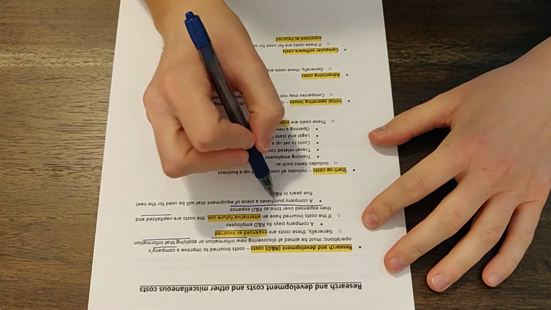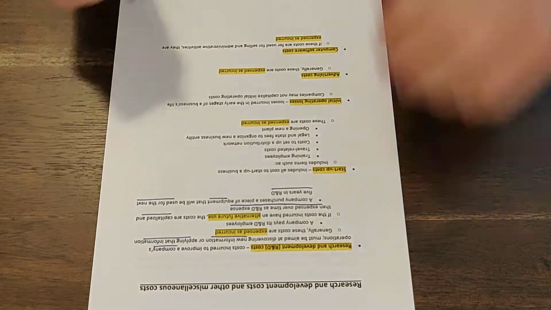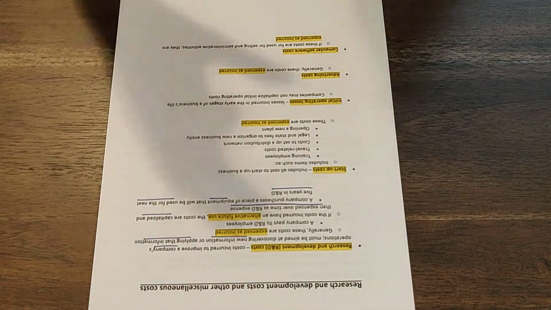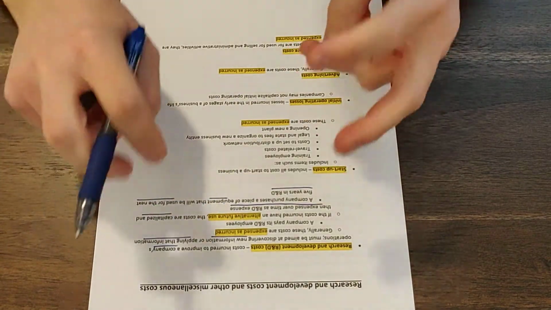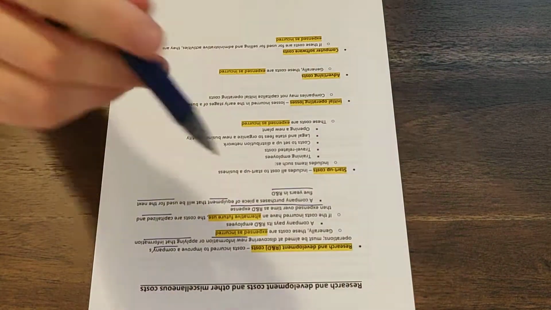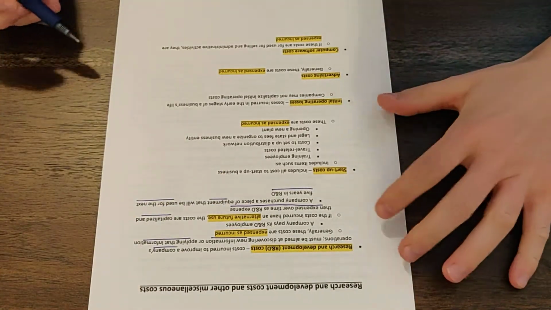So for example, a company purchases a piece of equipment that will be used for the next 5 years in R&D. In that case, you will capitalize the equipment and then depreciate it over time using R&D expense as the actual debit for the expense instead of depreciation expense. In that specific example, you would actually have R&D expense.